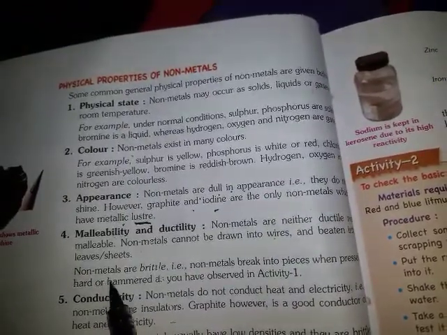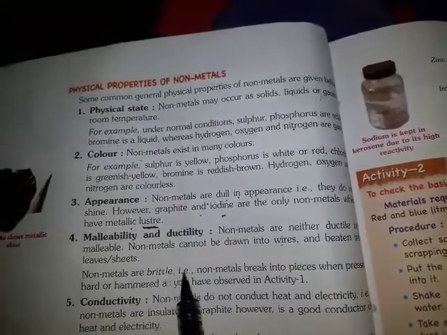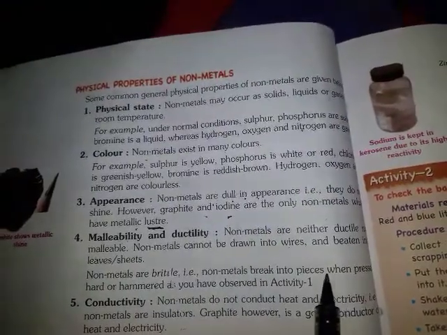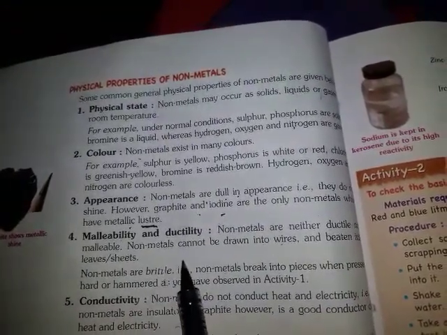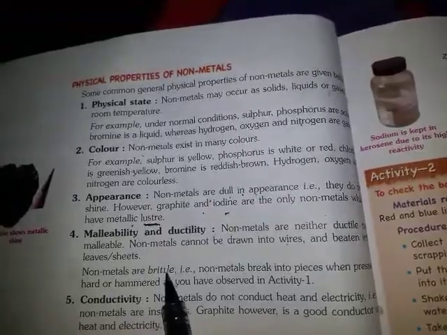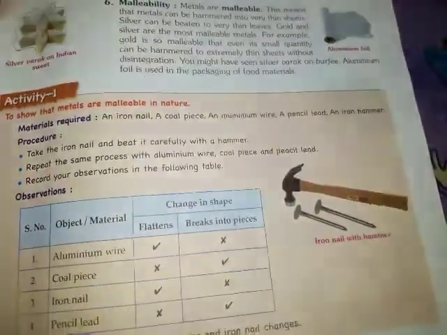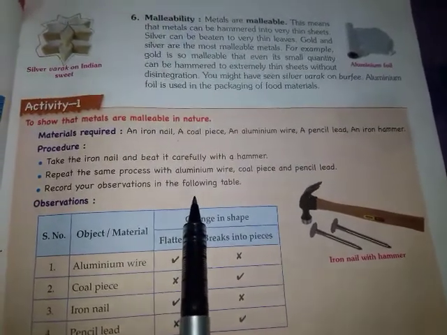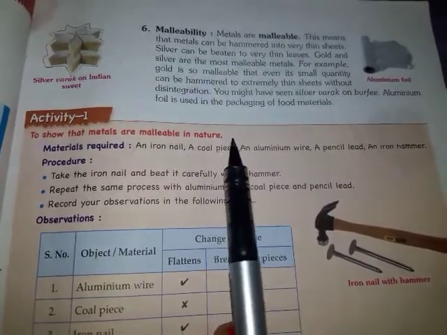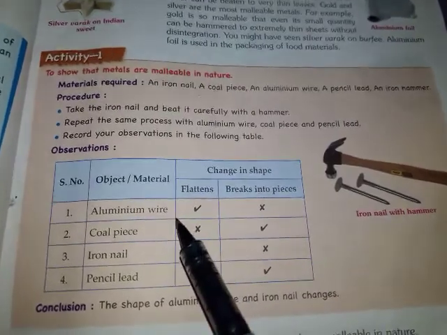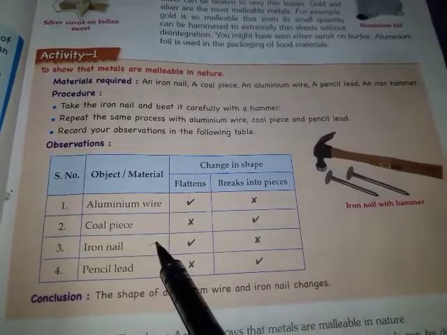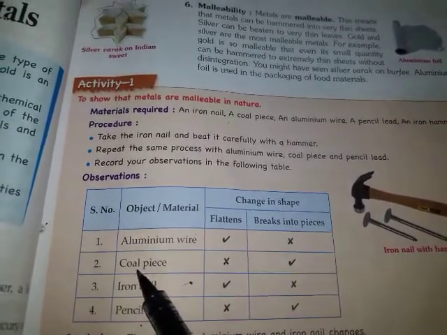ओके. एंड नॉन मेटल्स आर ब्रिटल. ब्रिटल मीन्स दैट दे कैन ईजिली ब्रेक इनटू पीसेस when we press the non-metals with any hard thing, or you can say when we hammer the non-metals, they will be broken down into pieces. Fine. Let's see one activity given in your book. This activity will prove that metals are malleable in nature, but non-metals are non-malleable. Here we will take two metals, aluminium wire and an iron nail, and two non-metals, pencil lead and coal pieces.